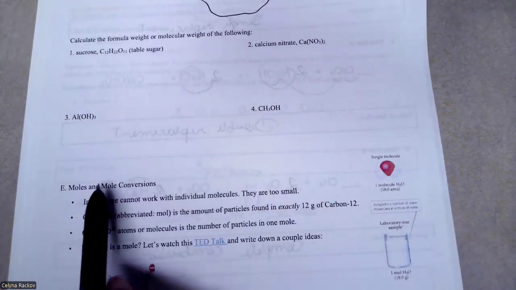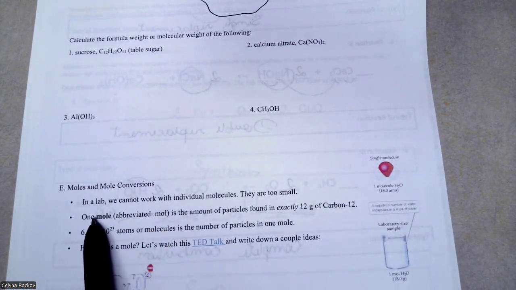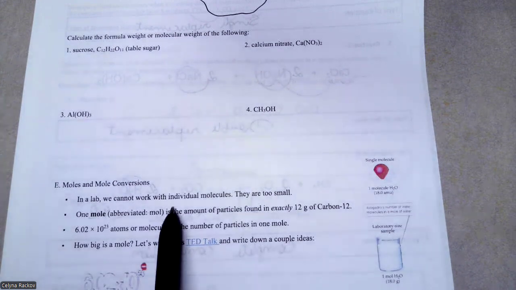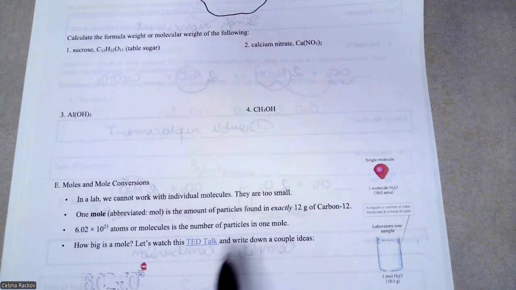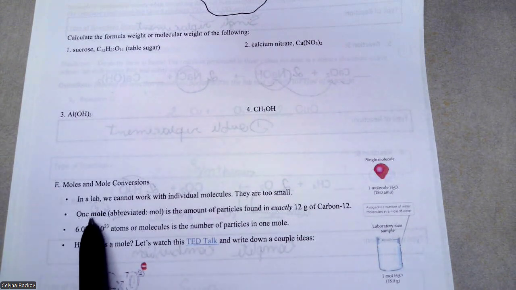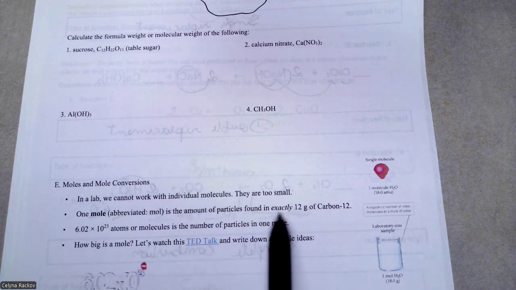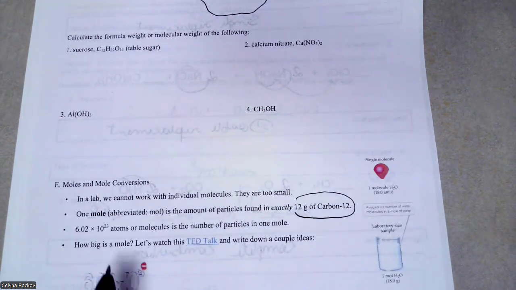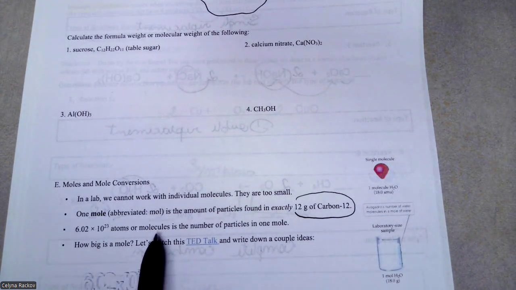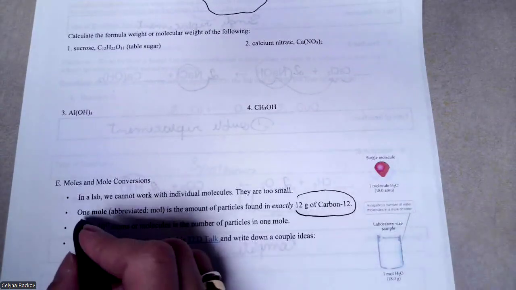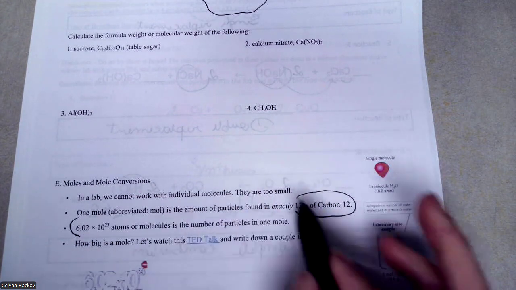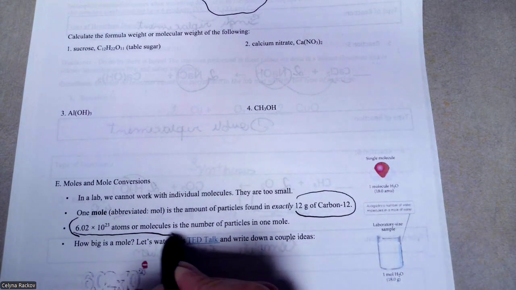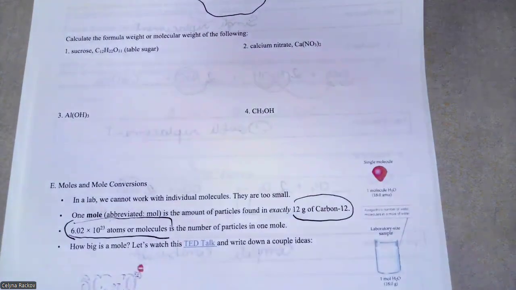Right, the next topic is about moles and mole conversions. In a lab, you cannot work with individual molecules because they are too small. 1 mole is the amount of particles found in exactly 12 grams of carbon-12. So 1 mole of atoms or molecules will have 6.02 times 10 to the 23 atoms or molecules. So 1 mole of particles, you have this amount here of atoms or molecules.